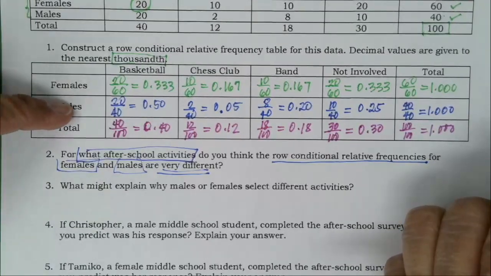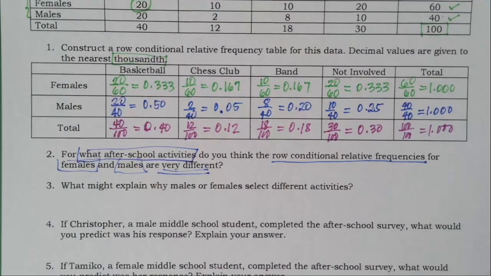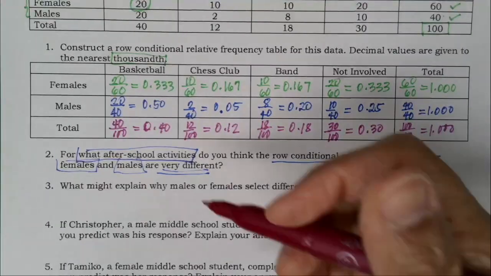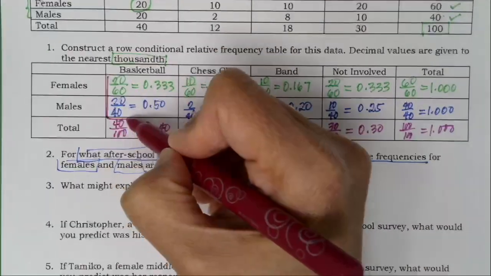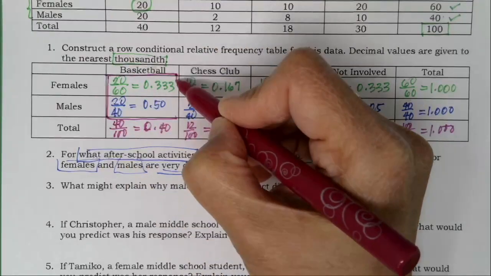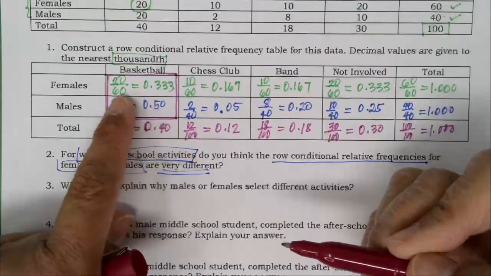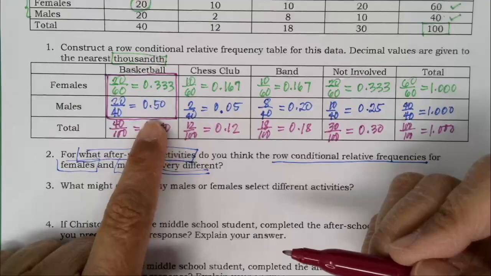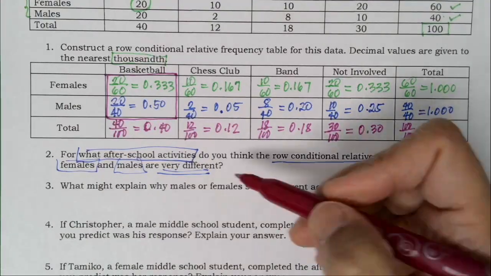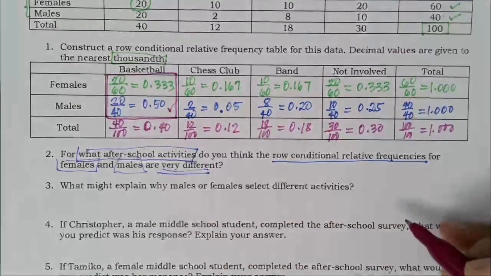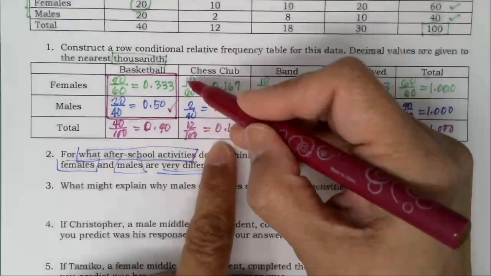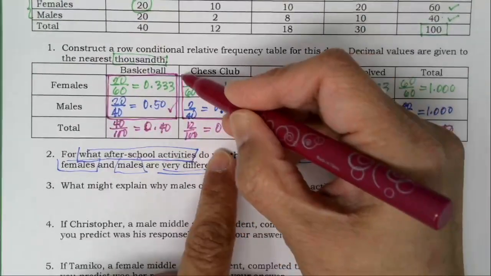The blue is for the males. So we are going to compare these numbers for every column. So for basketball, we see that for females it's 33%, for males that is 50%. Obviously these numbers are very different. All right, for chess club we have this pair.